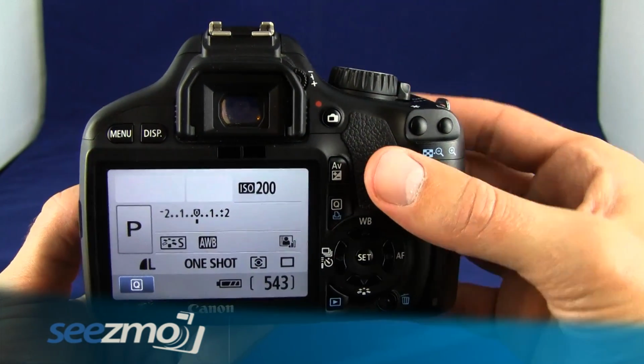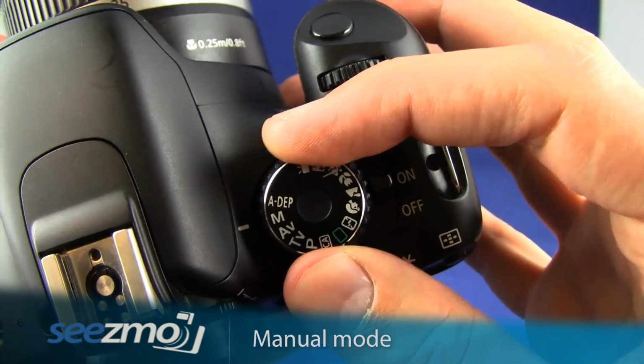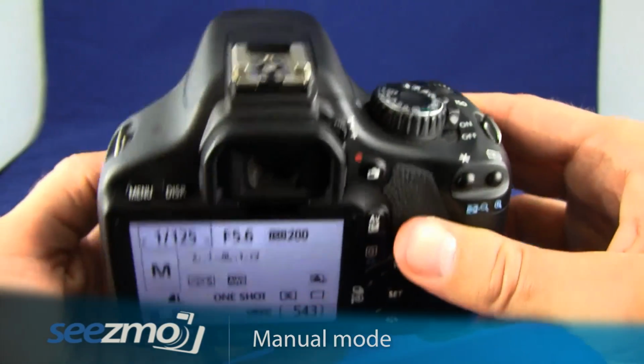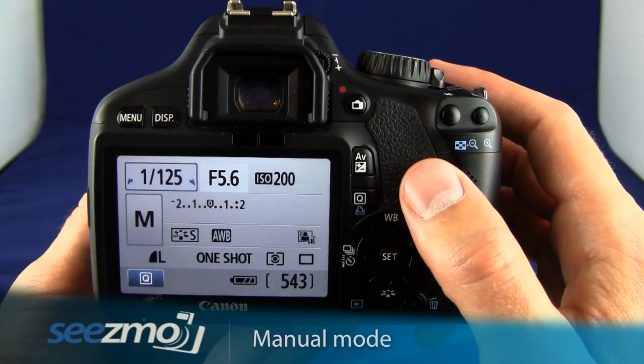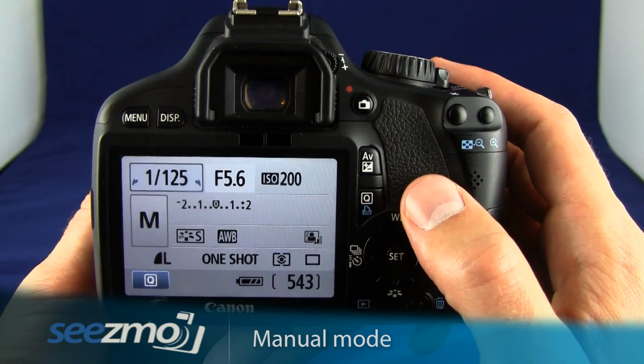To set the manual mode, the first thing you want to do is go to the mode dial and set this to M. This is the manual mode, and what this mode allows you to do is manually control both the shutter speed and the aperture simultaneously.